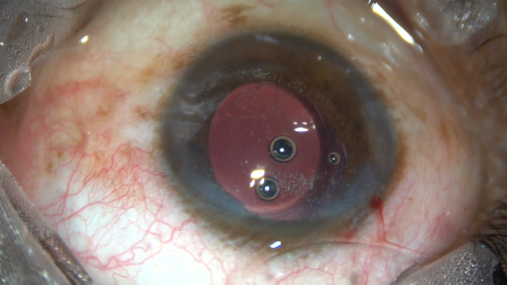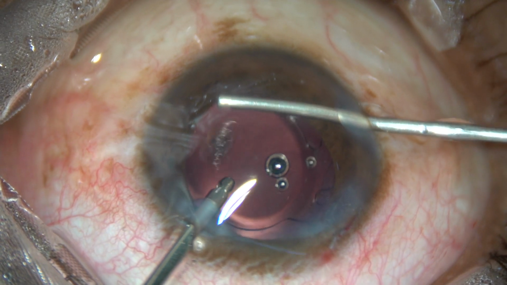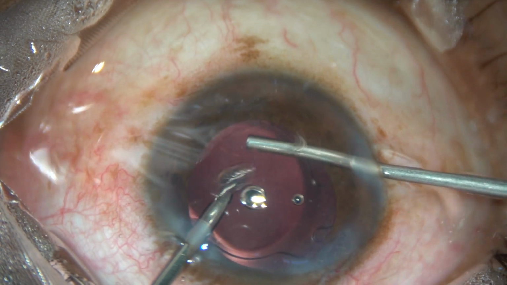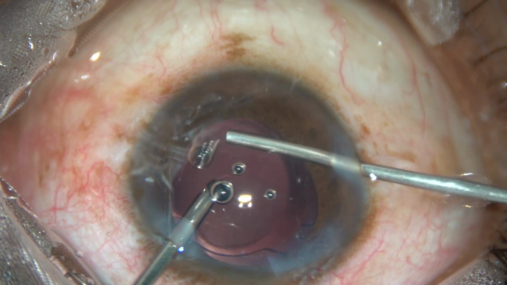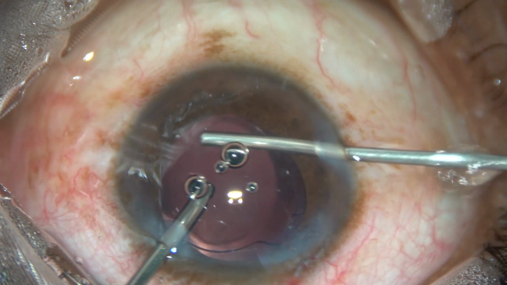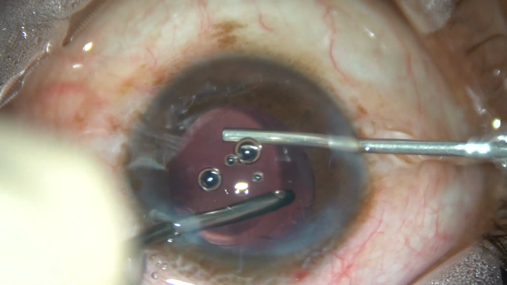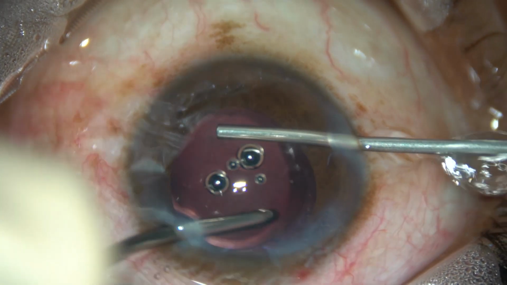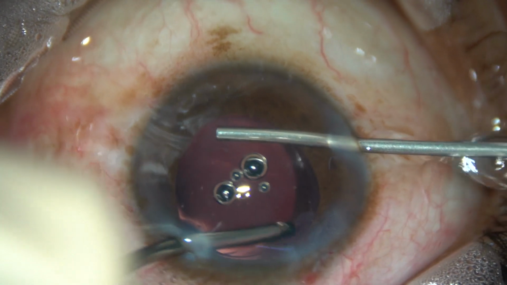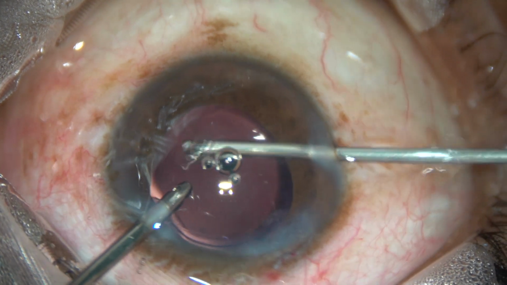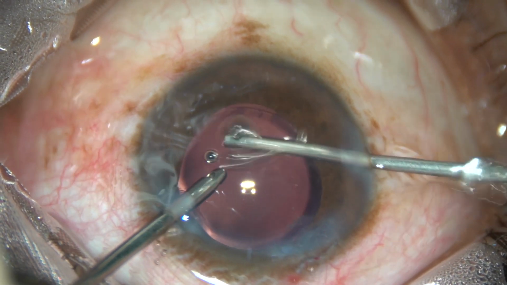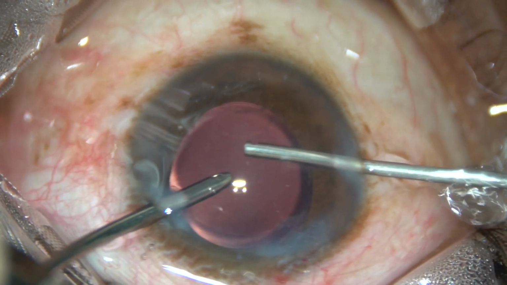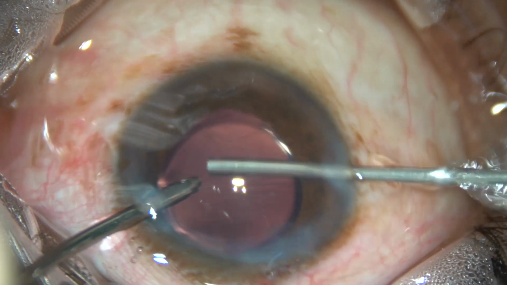So I have asked for the vitreous cutter, and I am using the vitrectomy cutter to trim the vitreous strands. And now I am going to place the intraocular lens in the bag. What I am going to do is I am going to dial the lens and place it in the capsular bag.